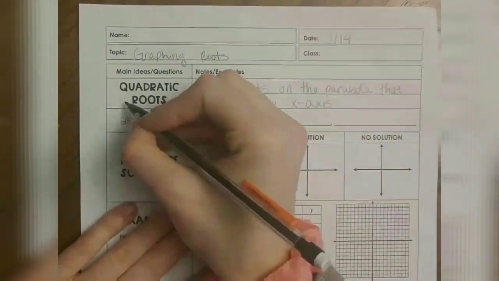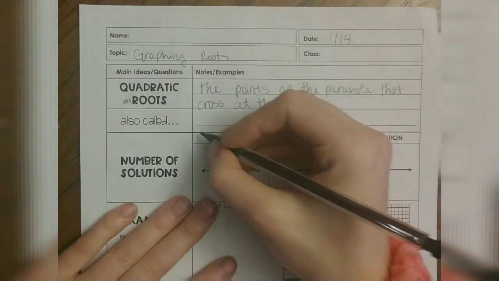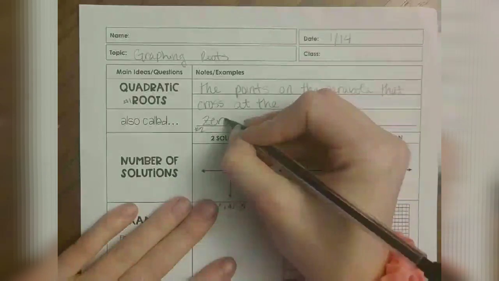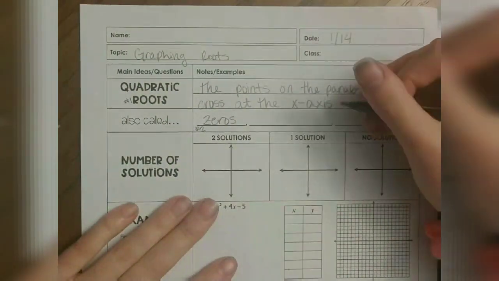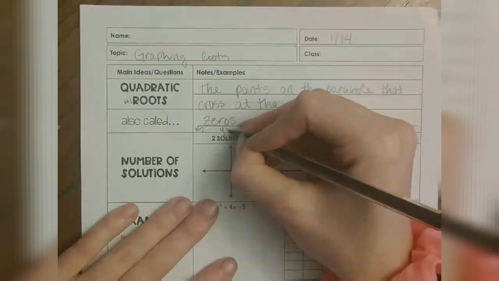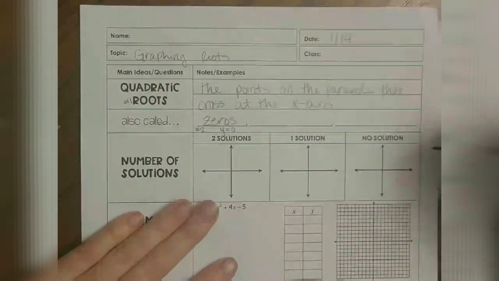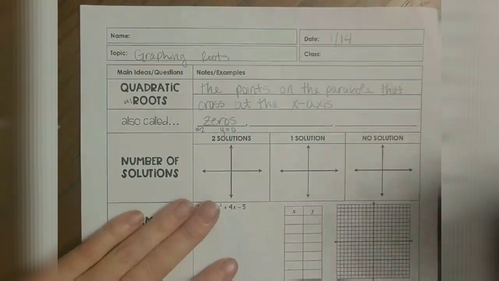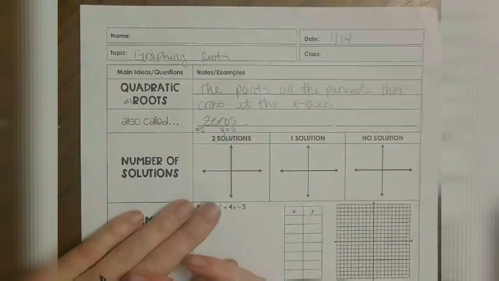So because these roots are such an important piece to our graphs, they actually go by a couple of different names. The first name is that they're just called the quadratic roots. The second name, though, is that they're called the zeros. They're called the zeros because when we talk about our x-axis, that's where y equals 0. So when we think about our points that lie on the x-axis, they could be any number, but our y is always going to be 0. So our zeros are y equals 0.